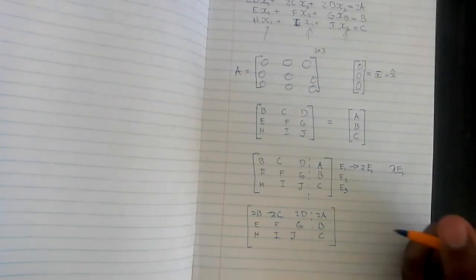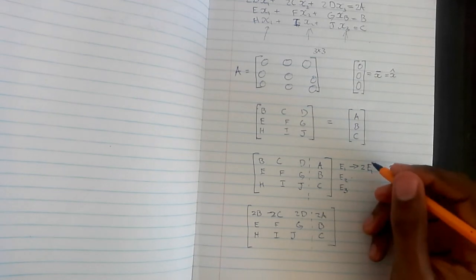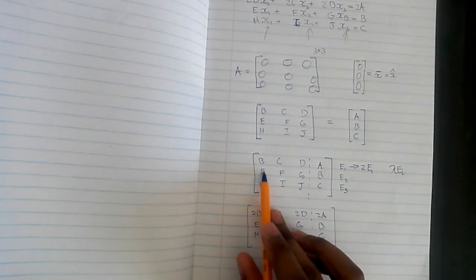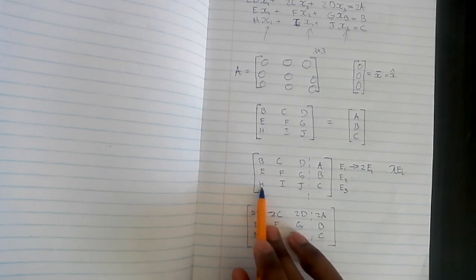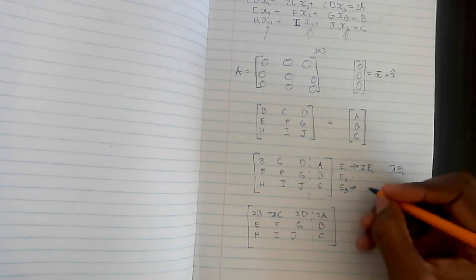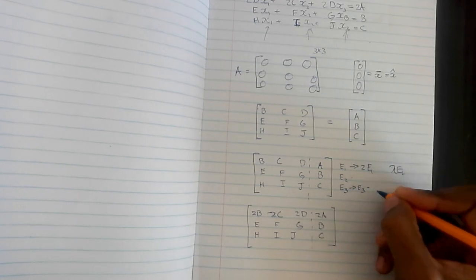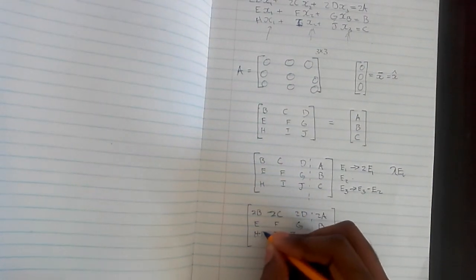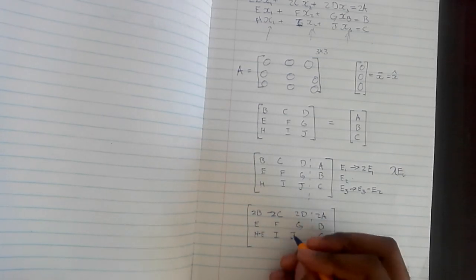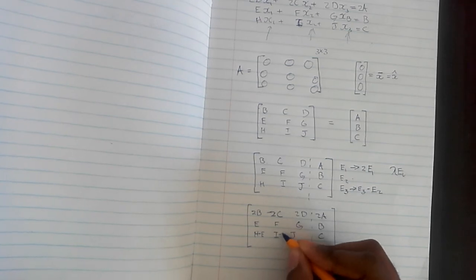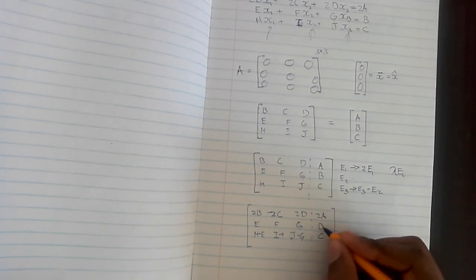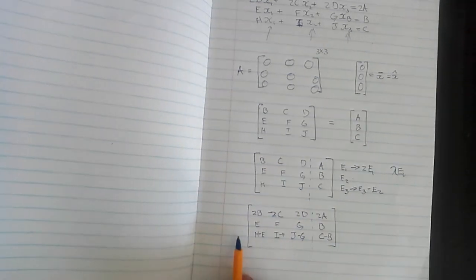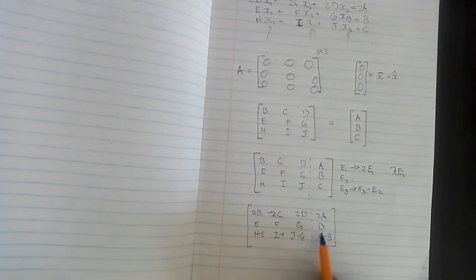You could also, let's say you wanted to subtract this equation by that equation. So that means that E3 in this case will become E3 minus E2. What that simply means is that you can take this value here, subtract it by the value before it. You can take this value here, subtract it by that value before it, and this value subtracted by that value. And that gives us new possible answers over there.